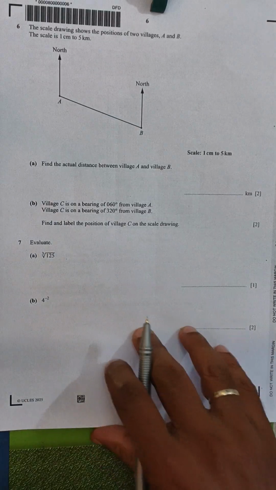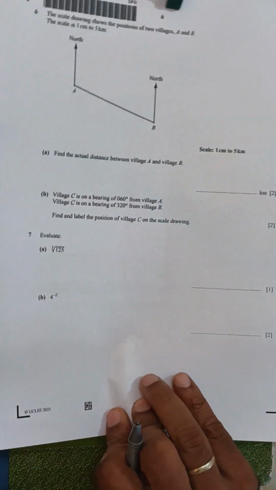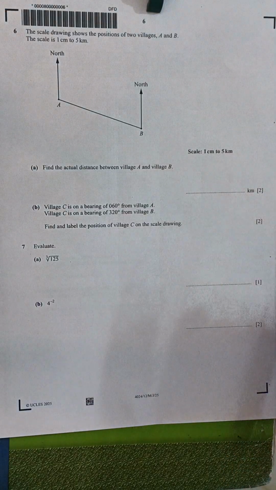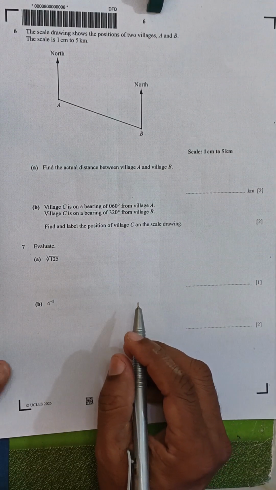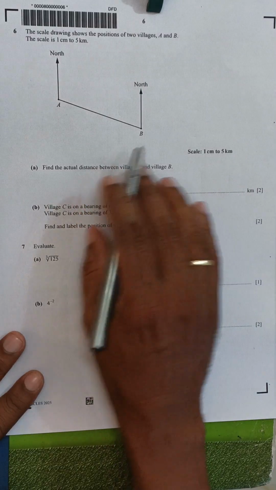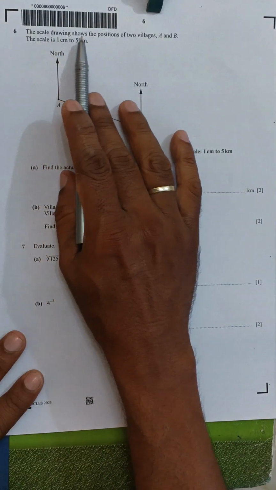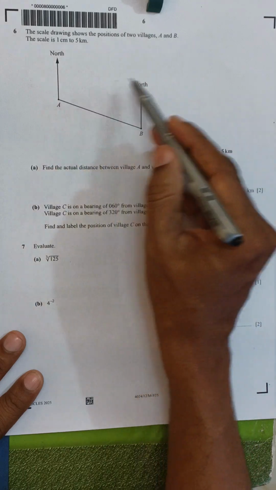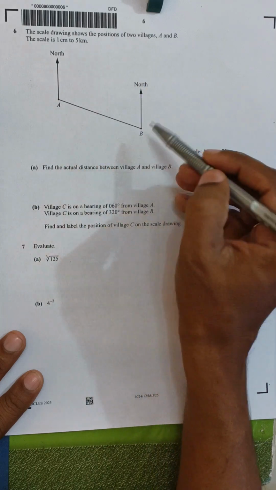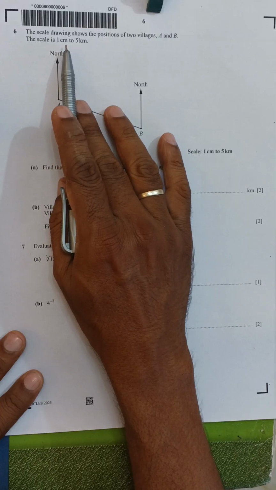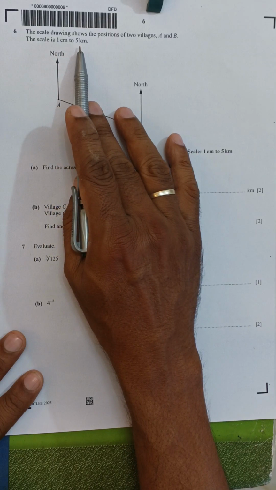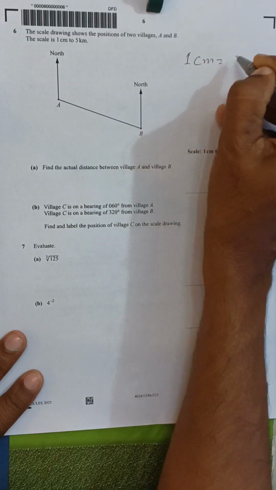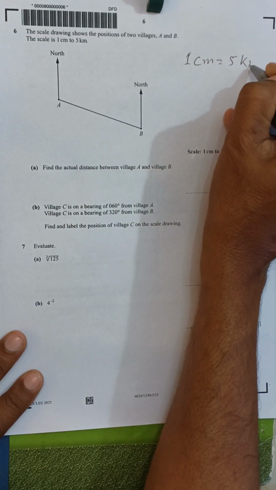Yes, it is very interesting questions related to the bearing. What is that question? Okay, so in this question, the scale drawing shows the position of two villages A and B. The scale is 1 centimeter to 5 kilometers, 1 centimeter equal to 5 km.